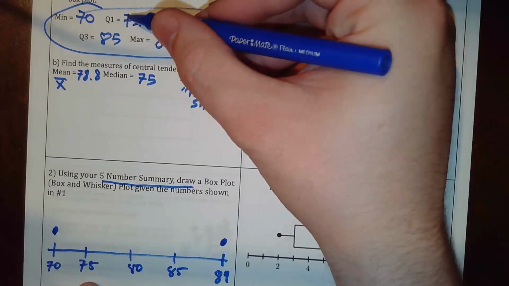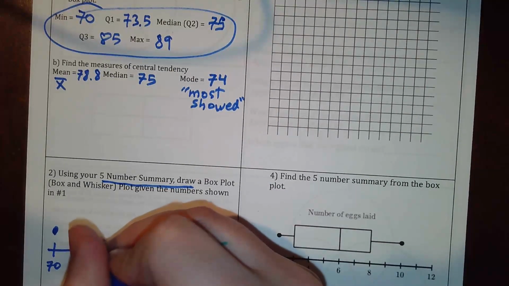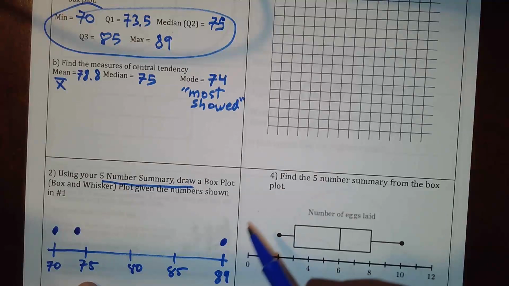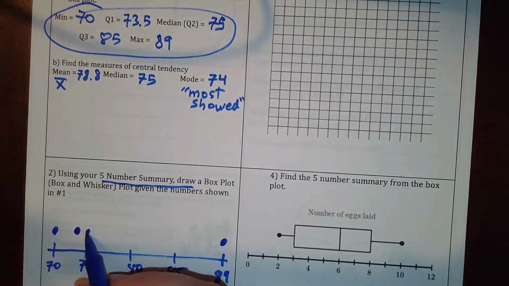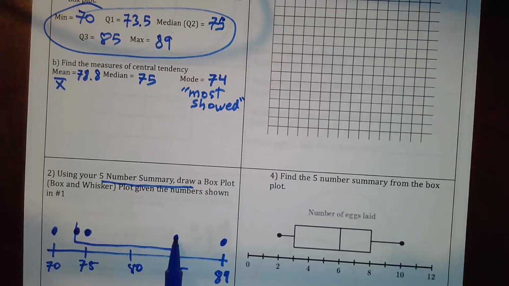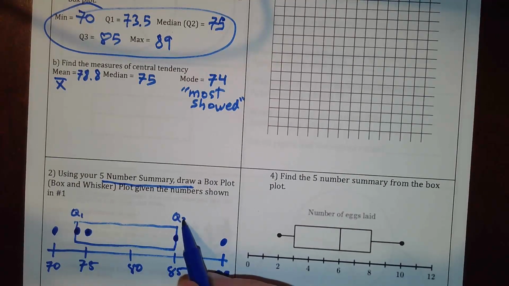So now I'm going to go ahead and label. We have our quartile 1 at 73.5, so about there. Our median is going to be 75. Our quartile 3 is going to be 85. And I'm going to add a box around Q1 and Q3.